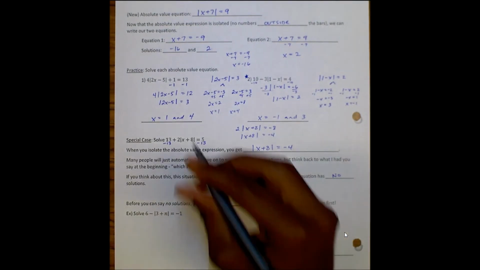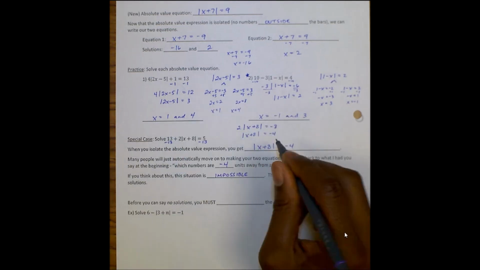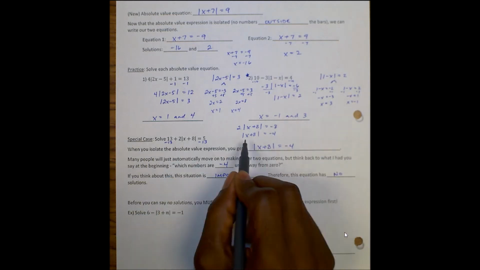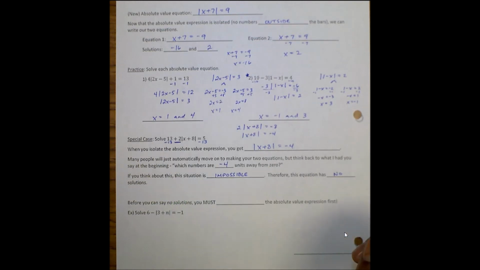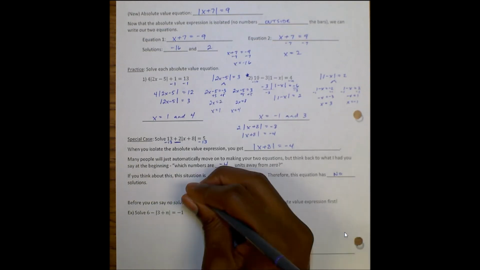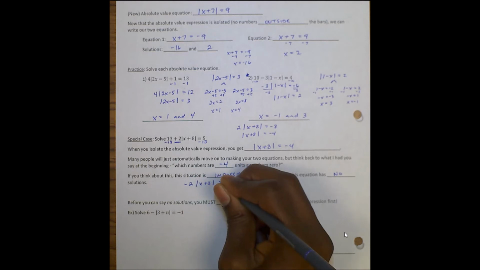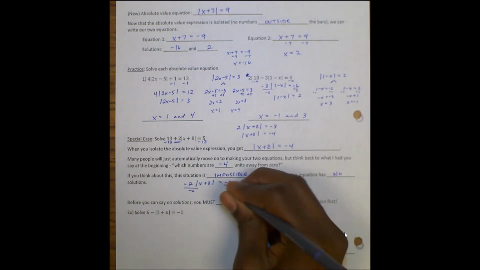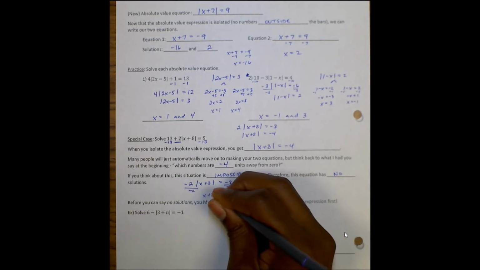Be careful, though, with this, because just because you have a negative number at the beginning doesn't mean that necessarily it will be no solution. Make sure that you divide your numbers first. In this case, we had plus 2 times the absolute value of x plus 8. But in a situation where we had minus 2 times the absolute value of x plus 8, we would still want to get the absolute value brackets all the way by itself before we decided whether there were solutions or not.